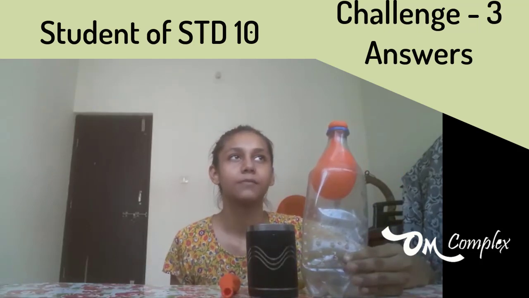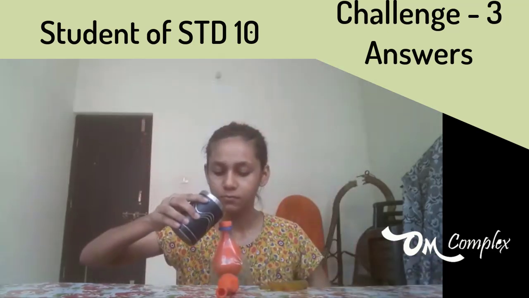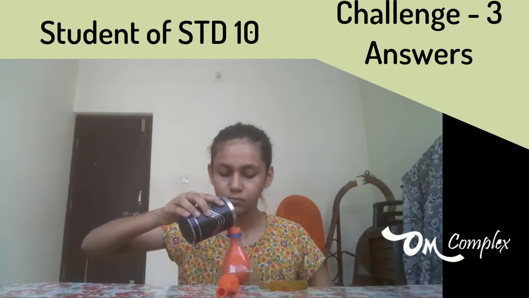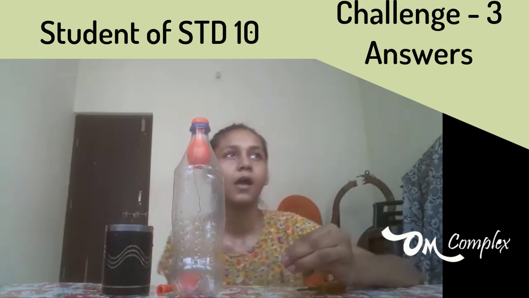Now I will add some water in the balloon. Now I will remove my finger. When I remove my finger, we can see that the water sprays out from the balloon.